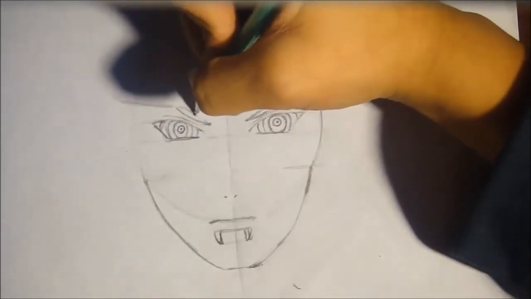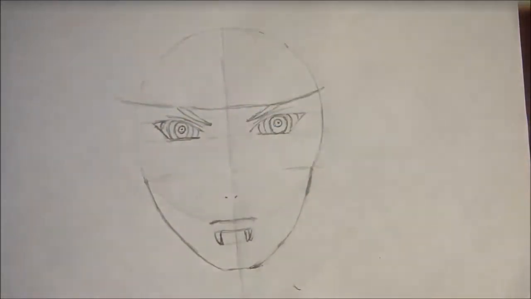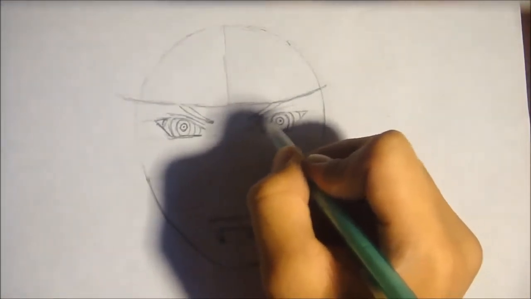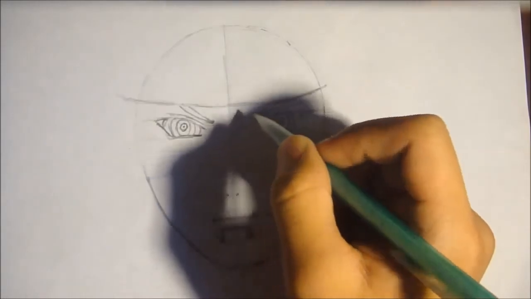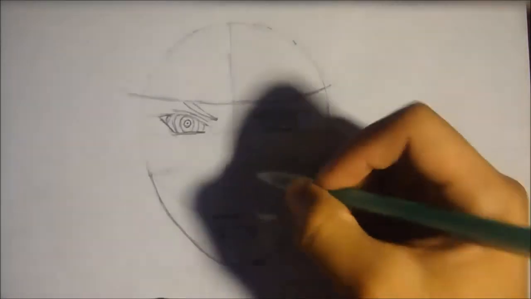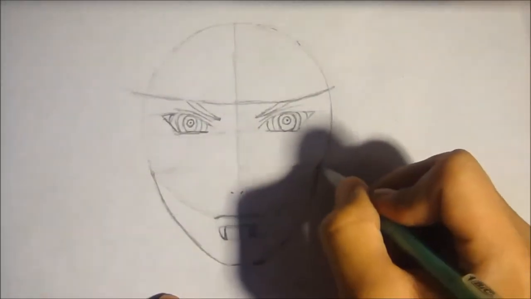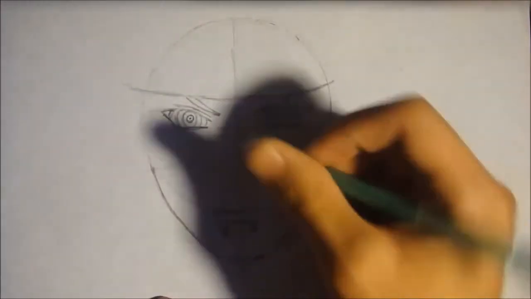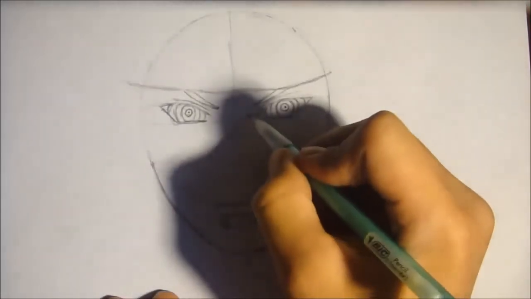It's also helpful to use a mechanical pencil to draw really thin lines. And after that, I don't even know right now.